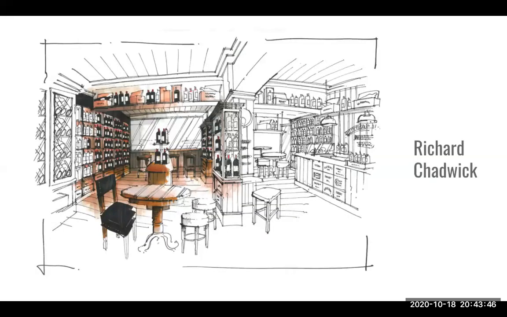So this is a little illustration by a designer named Richard Chadwick. And I just think it's kind of cool how there's a vanishing point, or there are two ways that he's using perspective in one picture plane.